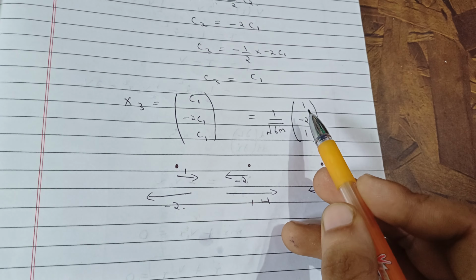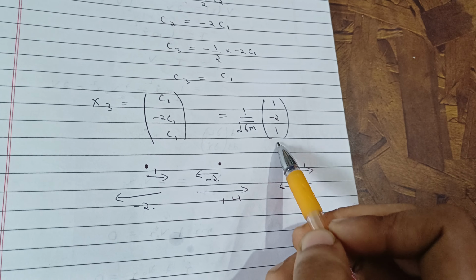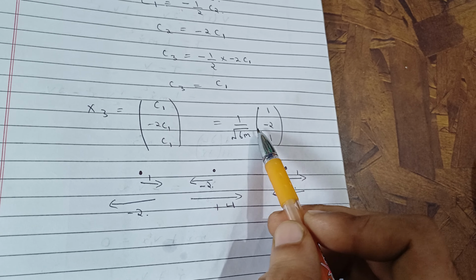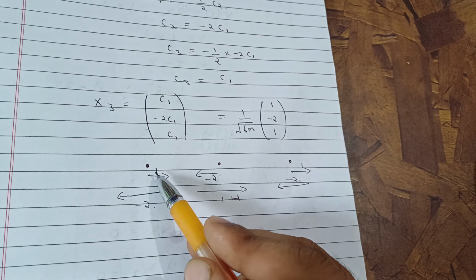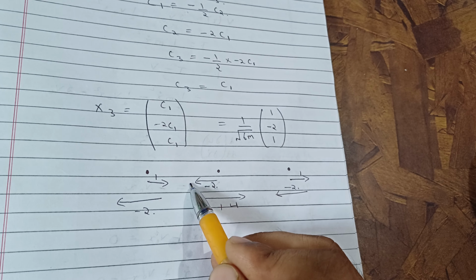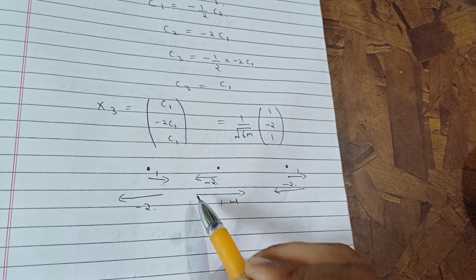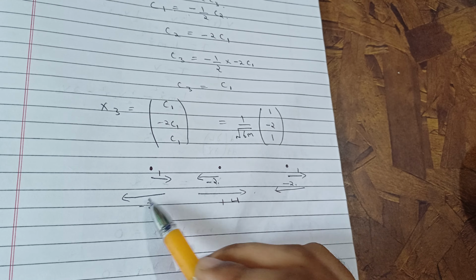Now what does this represent? The first and third are moving in the same way, following the same direction, and the middle one is moving in the opposite direction with 2 units. So if they are moving 1 unit this side, then the middle will be moving minus 2 units this side. If they move minus 1 to this side, the middle will move plus 2 this side, opposite to both of them.